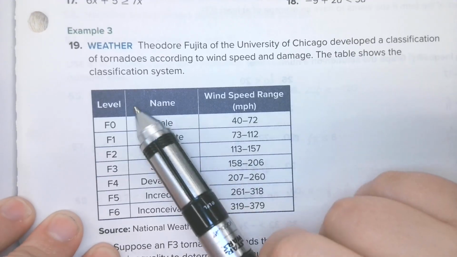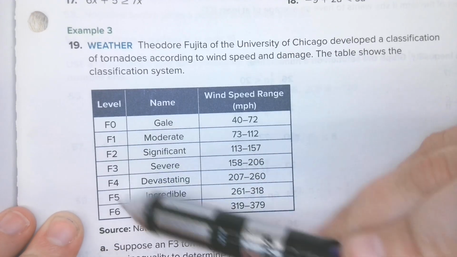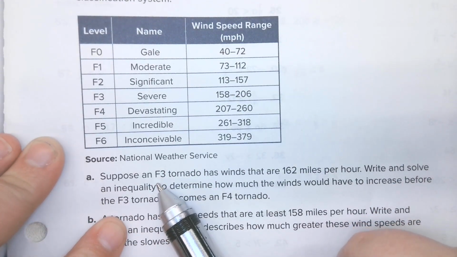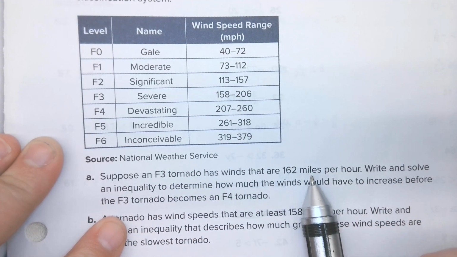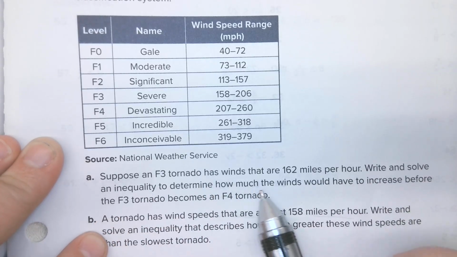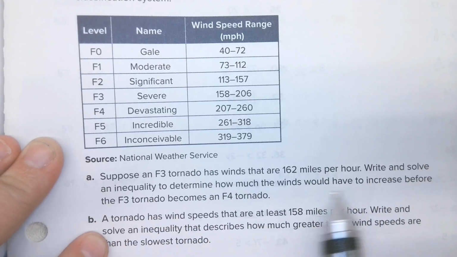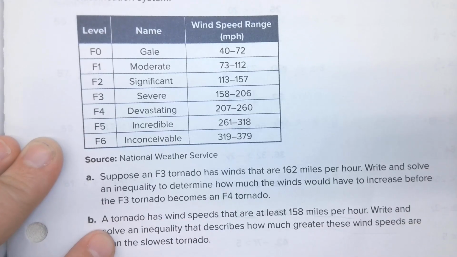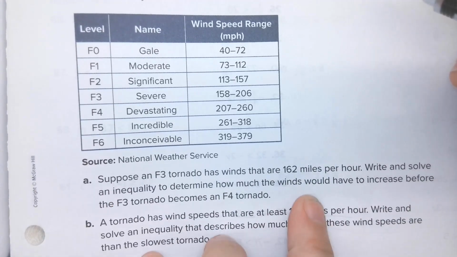The table shows the classification system. So here's my table. A said, suppose an F3 tornado has winds that are 162 miles per hour. Write and solve an inequality to determine how much the winds would have to increase before the F3 tornado became an F4 tornado. So we want it to be an F4 tornado.